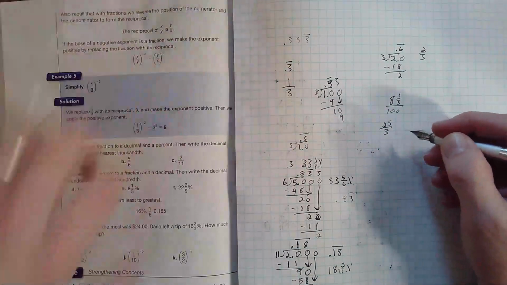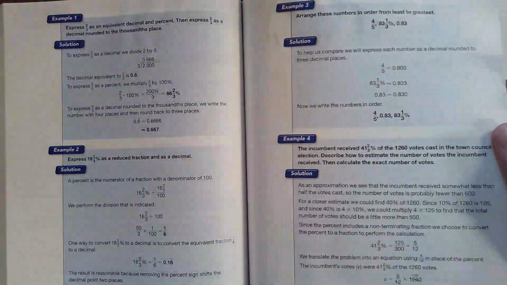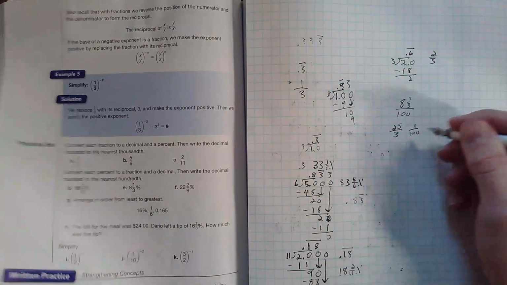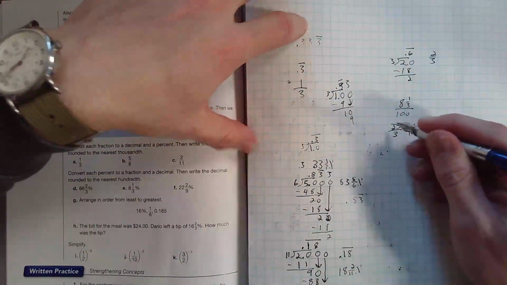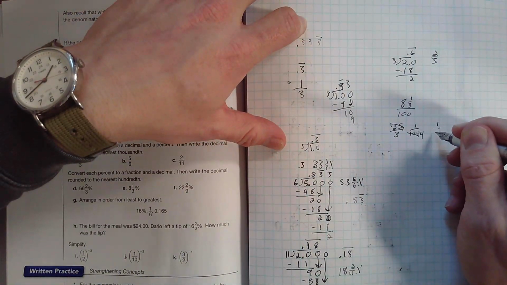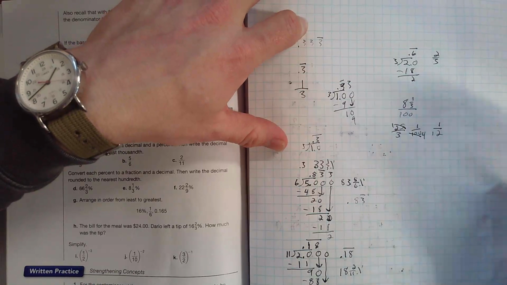And we do, they have it right here, right? 1 over 100, okay? So very similar. You can cross multiply, turn this into a 1 and this into a 4. So 1 over 12 is going to be your answer there.